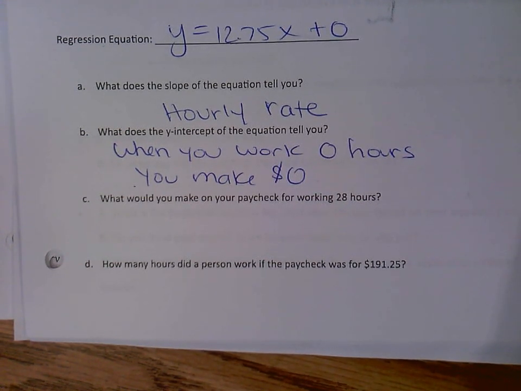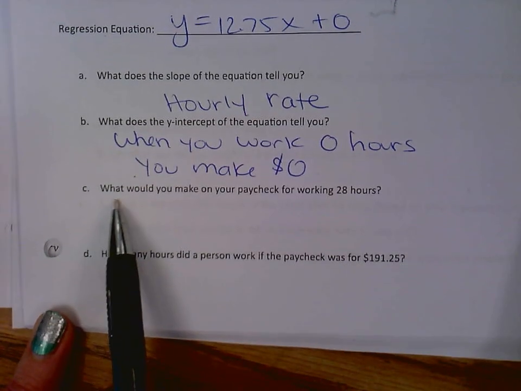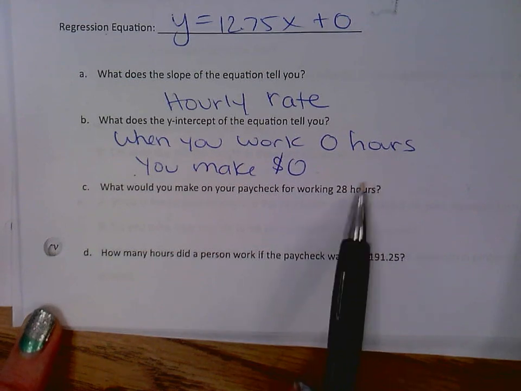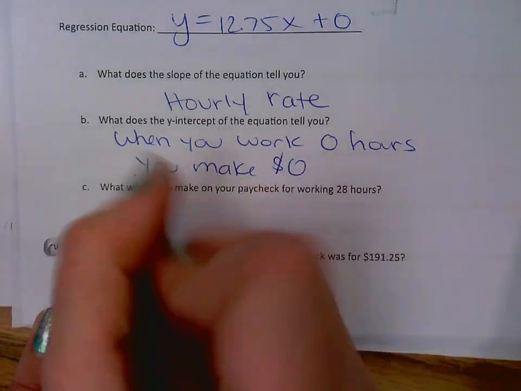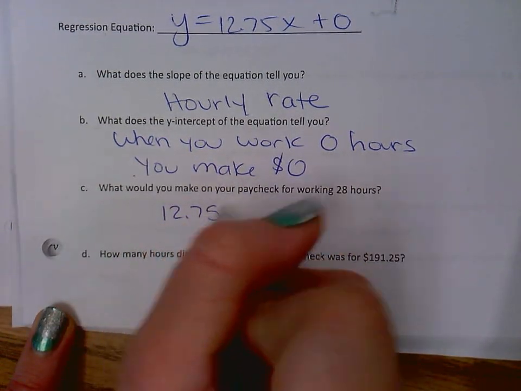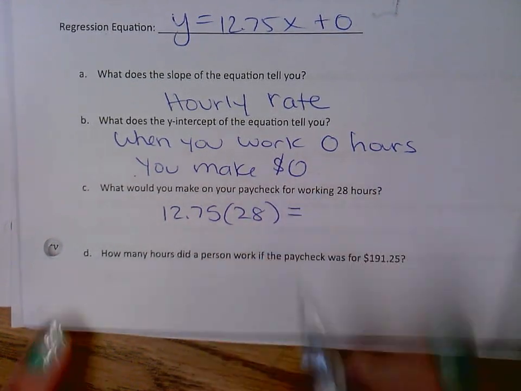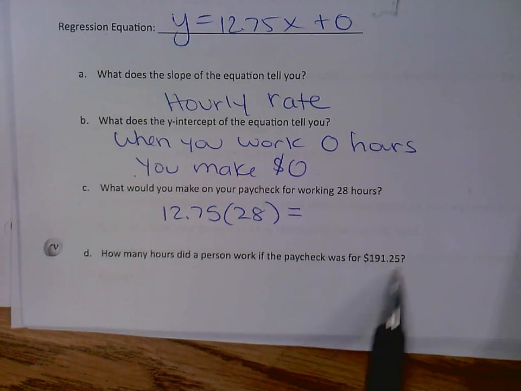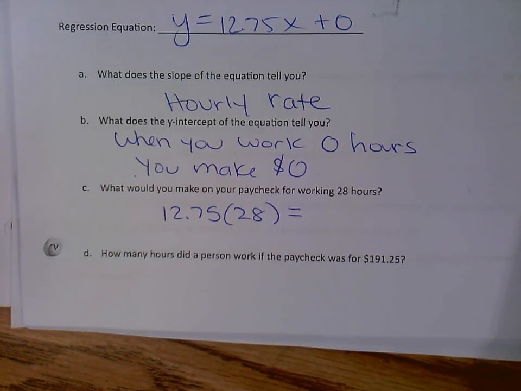So what would you make if you worked 28 hours? Hours we're going to plug in for X up here, right? So we would do 12.75 times the 28 hours. And then for part D, you're going to have to use some division, right? They're making $191. You're going to have to divide by their hourly rate to see how many hours they worked.